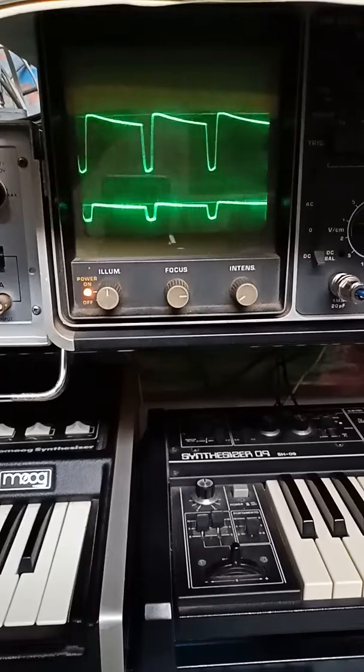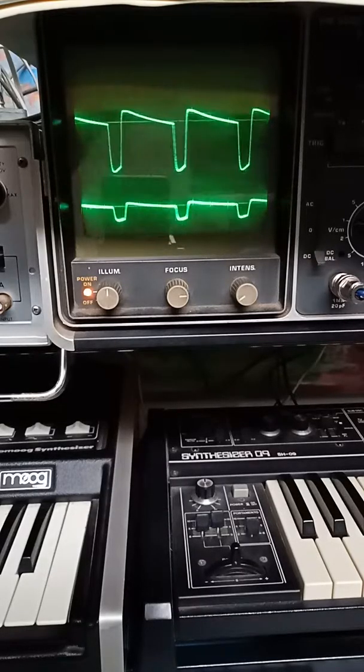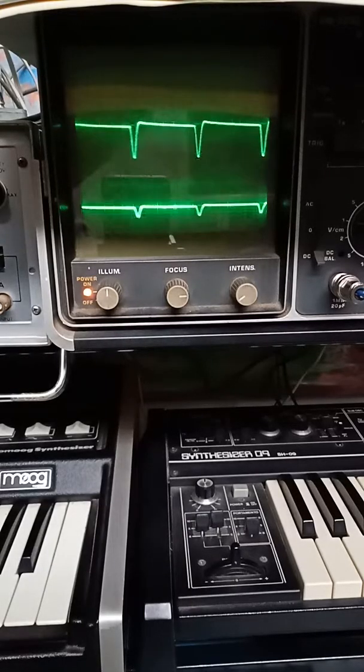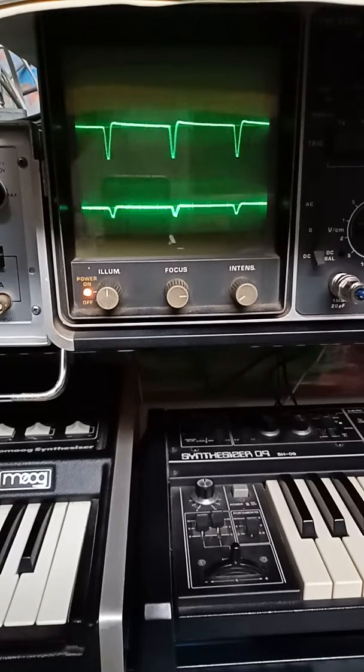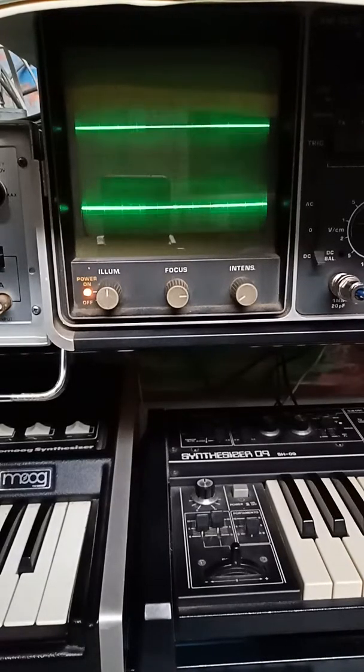And now I go to a pulse width modulation waveform. Notice how it sounds very thin and dry. It's almost all top of the waveform and a very narrow bottom waveform. And you might wonder what that's for.